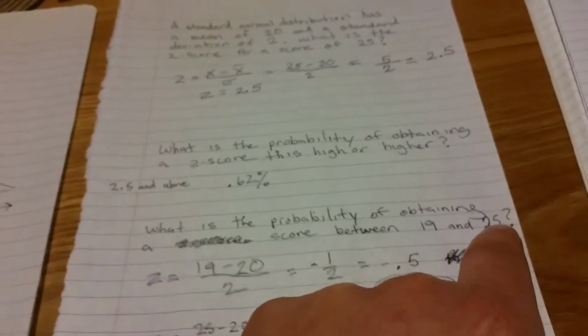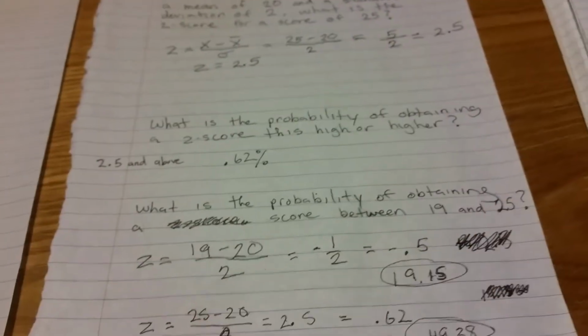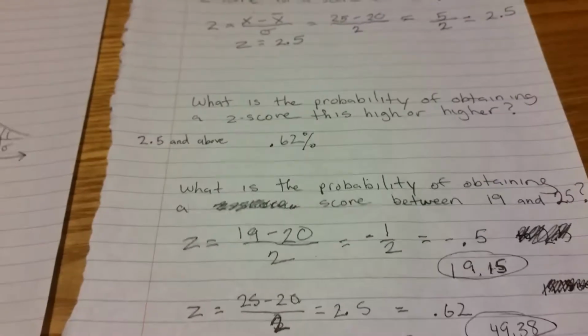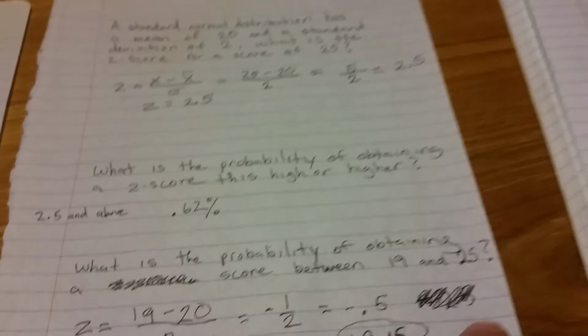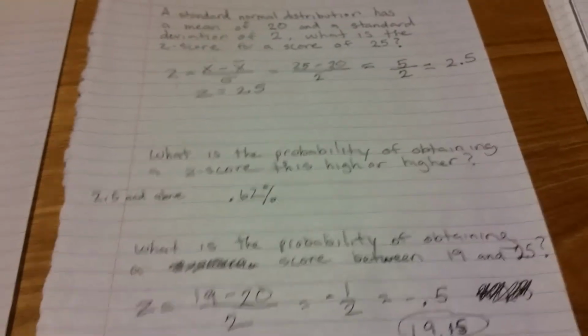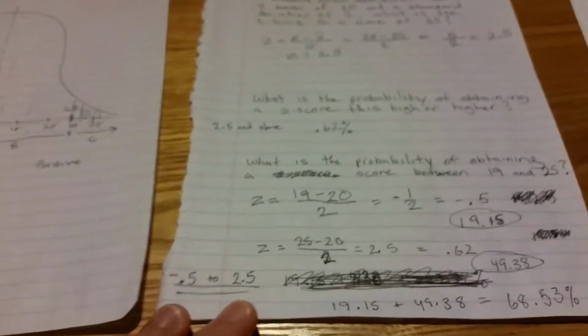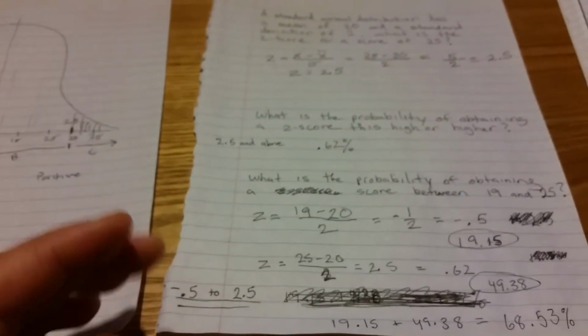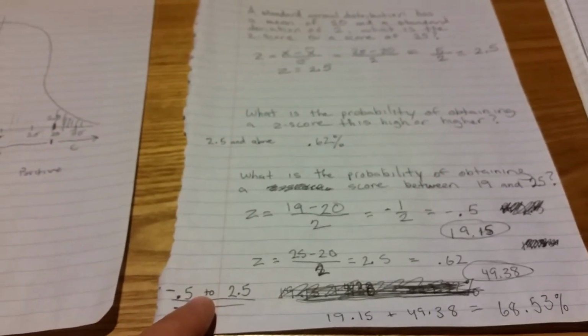That's the first z. Then we need to do the second z, which is 25. We've already done that math. We know what that is, but we'll just do it again. So z equals 25, which is the observed score, minus 20, which is the mean, divided by 2, which is the standard deviation, equals 2.5. So the z for the score of 25 is 2.5. So we have our two z-scores. And so really what we want to know is, what is the percentage area between a z of negative 0.5 and a z of 2.5?